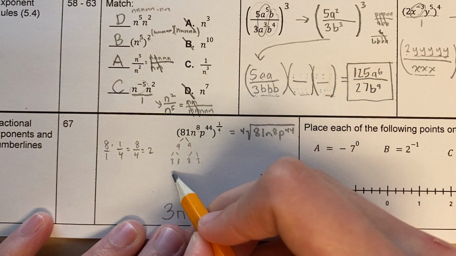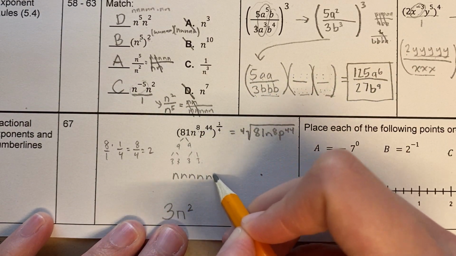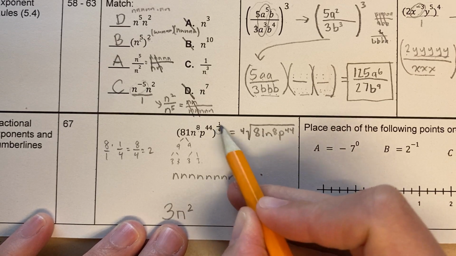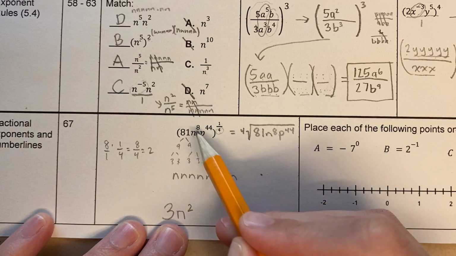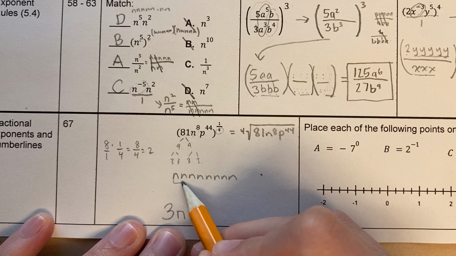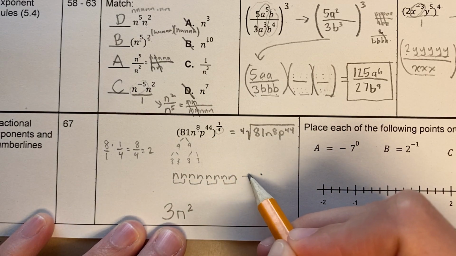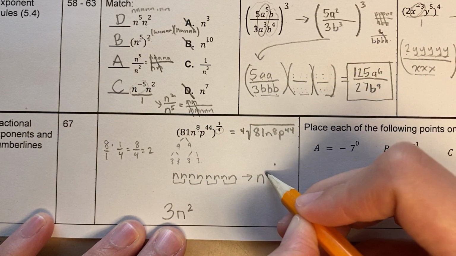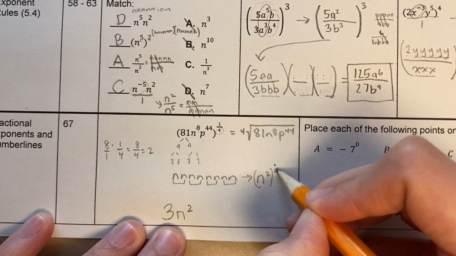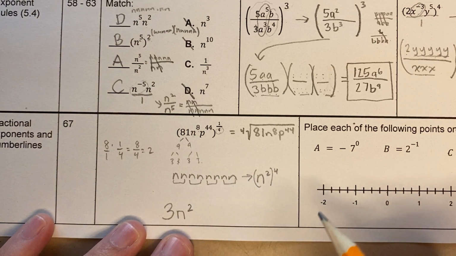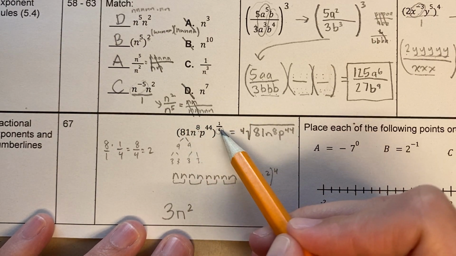You could also say, okay, here's 8 n's. What to the 4th power is n to the 8th? Well, look, what are there 4 of? This is n squared times n squared times n squared times n squared. So this is the same as n squared to the 4th power, right? So what to the 4th power is n to the 8th? N squared. And notice what I actually did is I did 8 divided by 4.